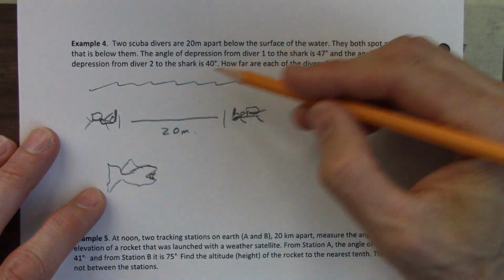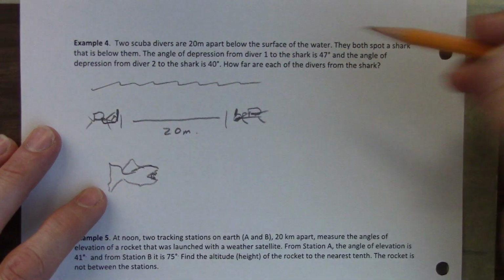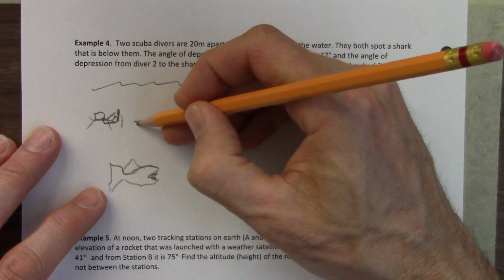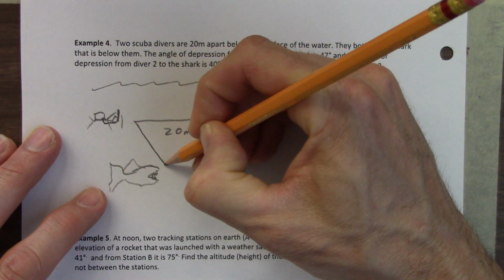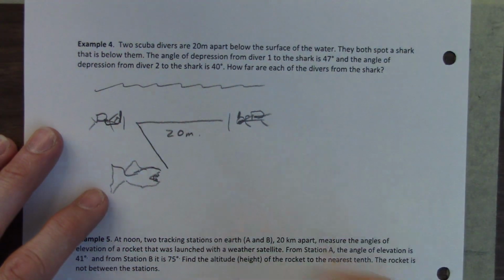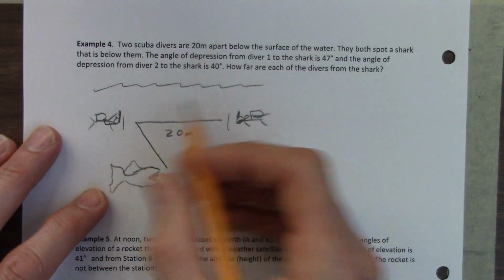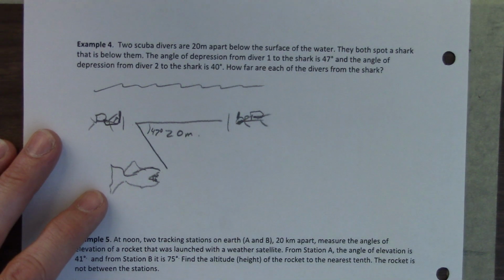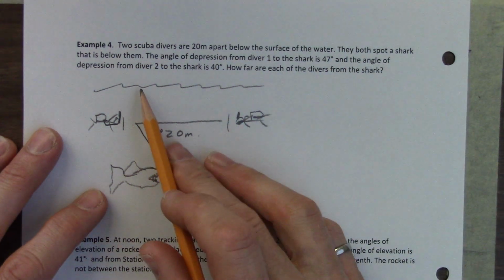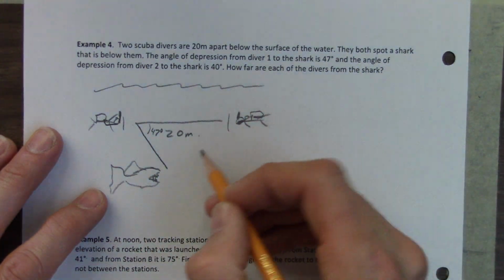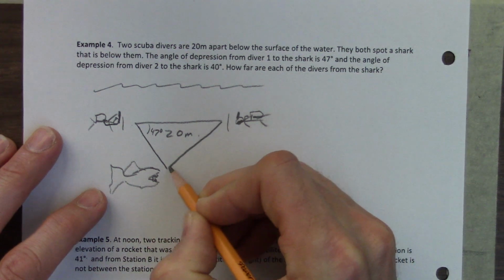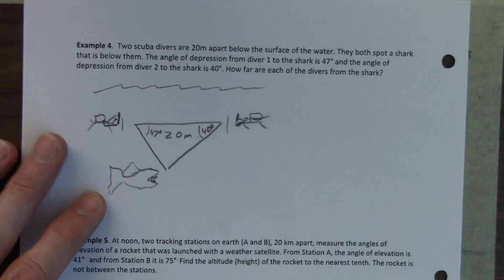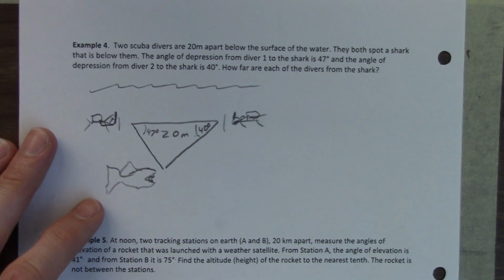All right. So the angle of depression from diver 1 to the shark is 47. He's too close to him, but let's put it over here. There. That's pretty much 47. So remember, angle of depression is from the horizontal. So there's 47. Okay? The angle of depression from diver 2 to the shark is 40. So this angle here is 40. Not bad. That's pretty much a 40 angle. I think I drew it okay.